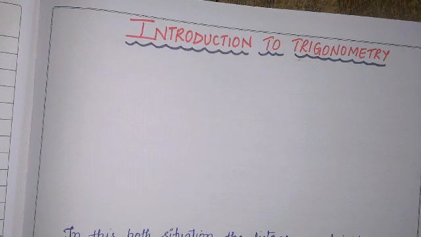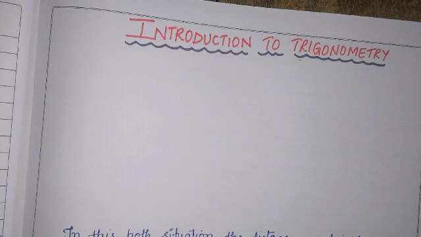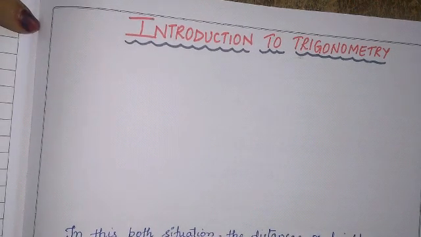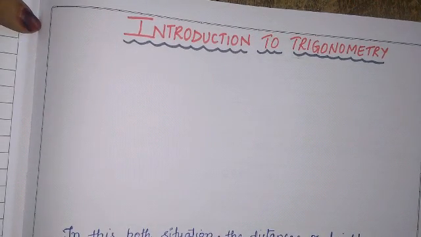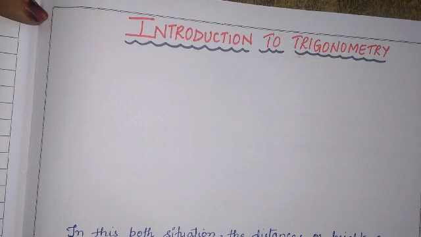Today I am here with a new topic of class 10th chapter 11, that is Introduction to Trigonometry, which is completely new topic to you all. Like in your previous classes you people have studied about the triangles. Here in this topic specially we are going to study about right angle triangle.